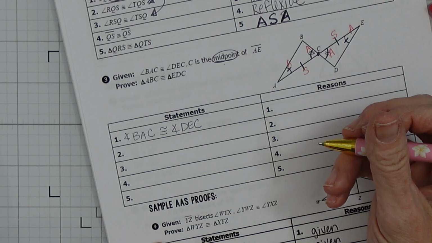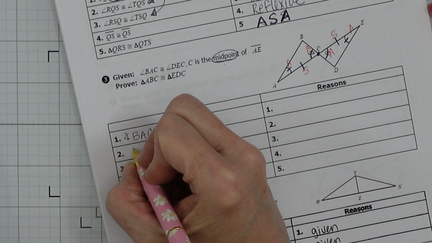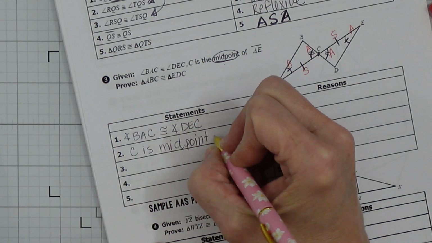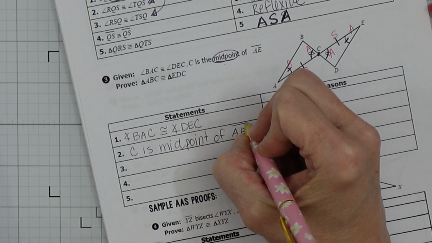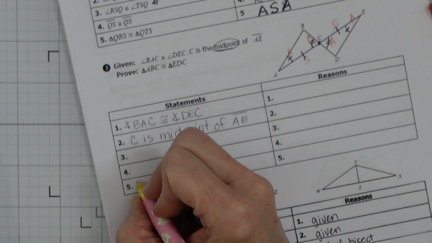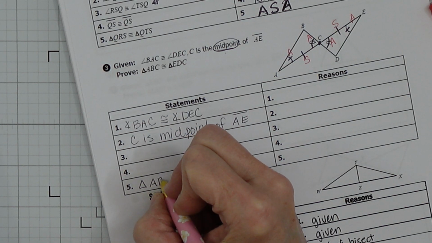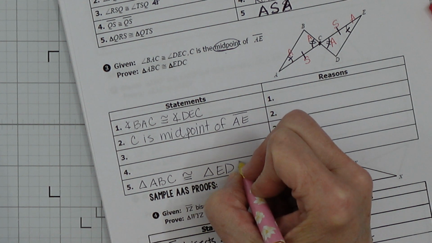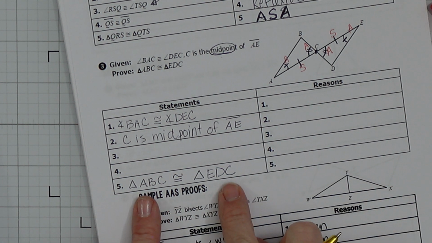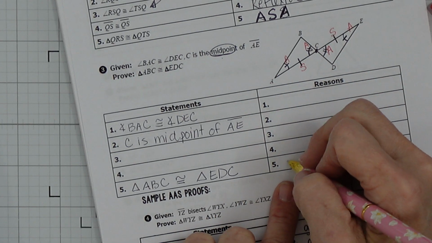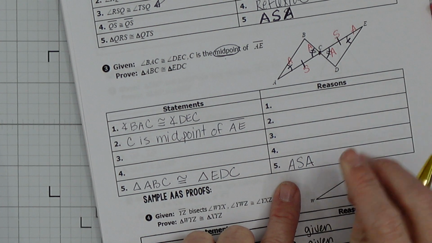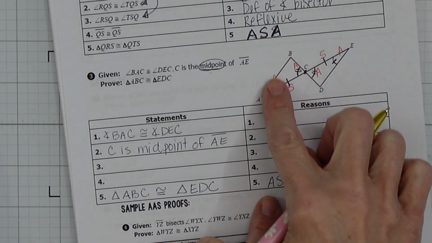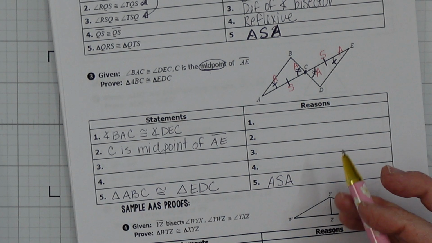And let's go ahead and write C is the midpoint of AE. We're trying to prove that triangle ABC is congruent to triangle EDC. So that's what we're trying to prove, and we know that it's going to be angle, side, angle. Normally I wouldn't say to put an answer down here until the end, but we've already done that up here.